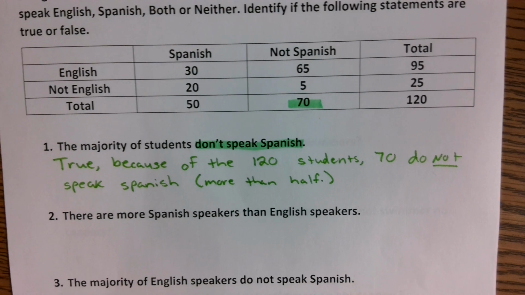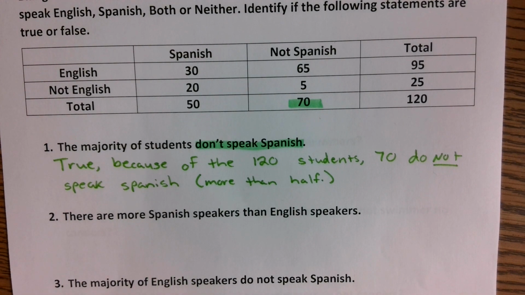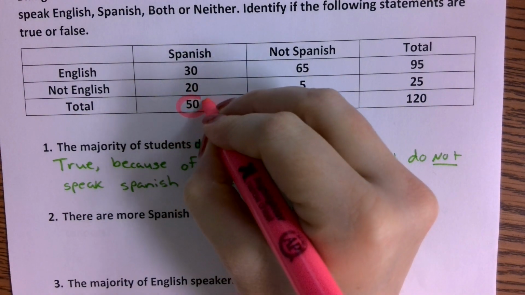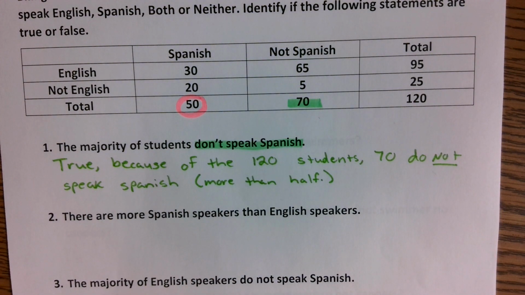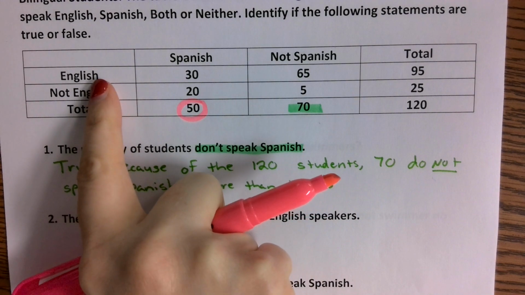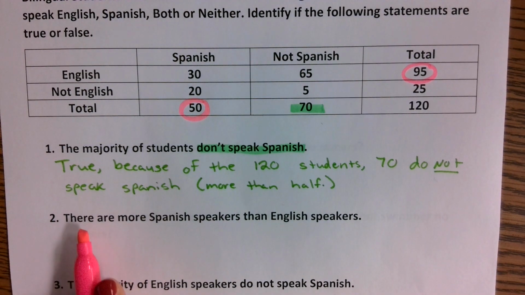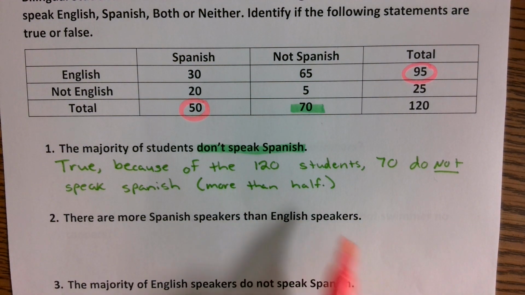All right, problem number 2. There are more Spanish speakers than there are English speakers. So, how many people speak Spanish? 50 people. We're looking at Spanish and going down to the total. 50 people speak Spanish. How many people speak English? 95. If we look at English and go all the way to its total, that would be the 95.